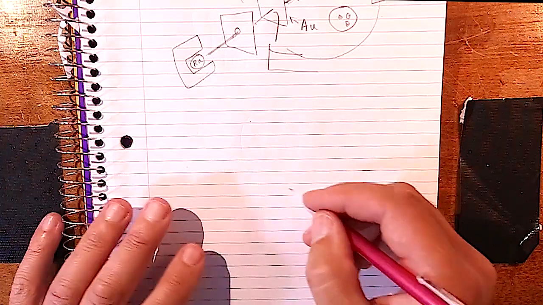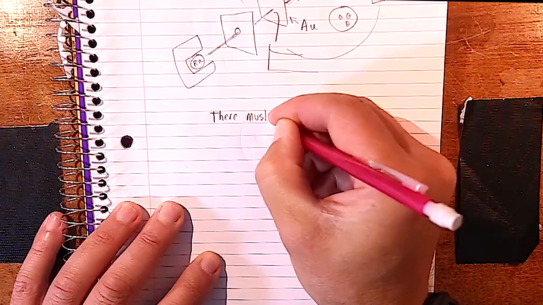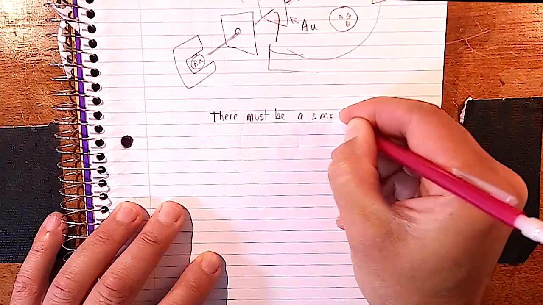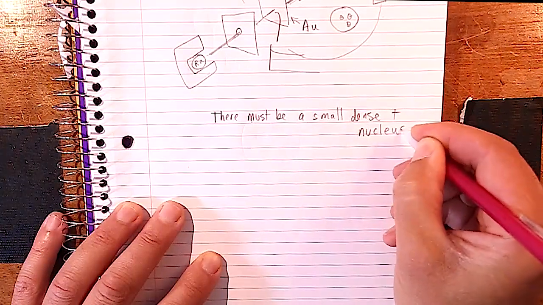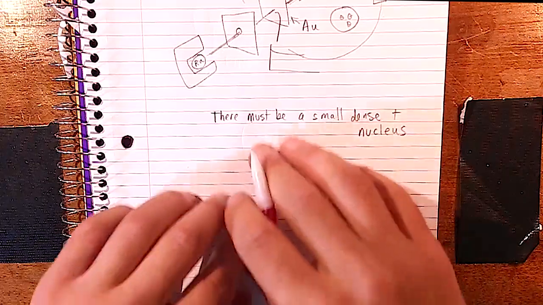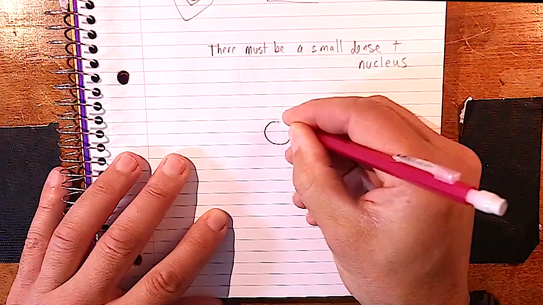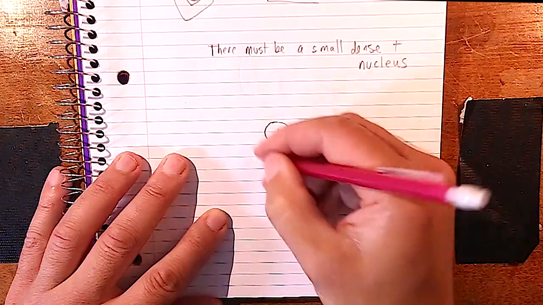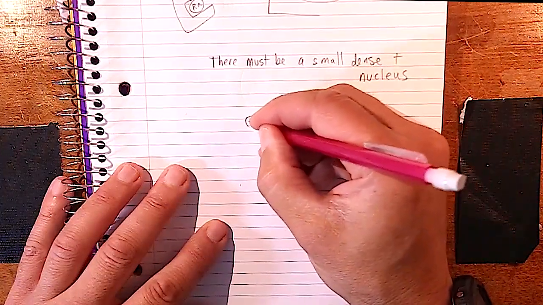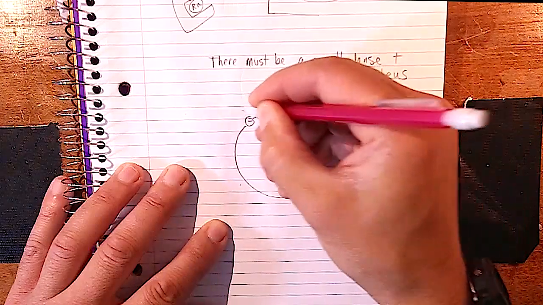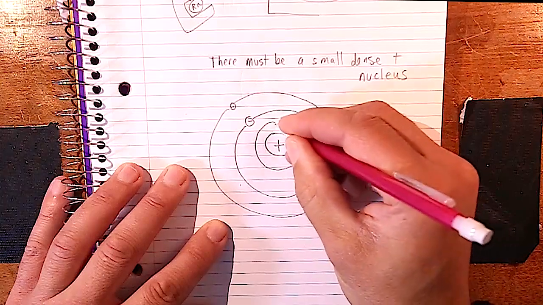So what does that tell us? Well, he concludes that there must be a small, dense, positive nucleus. So he's saying that now, instead of having this positive gunk all spread out, there must be a positively charged particle that is in the center, or at least a combination of them. And then instead of having the electrons sprinkled about, he says maybe it's like the sun. And the electrons are orbiting around this nucleus, just like planets around the sun.